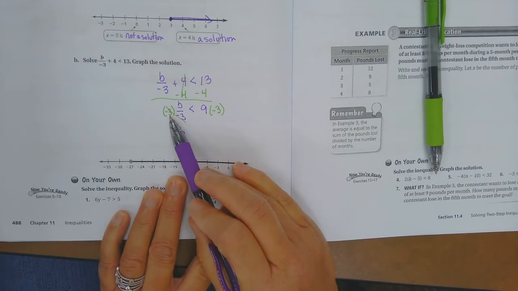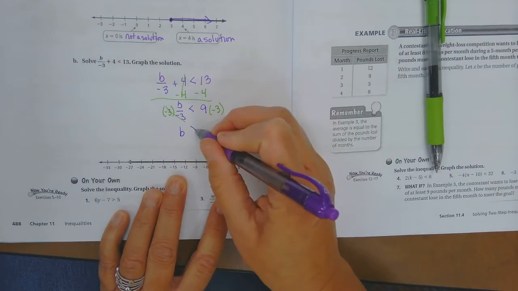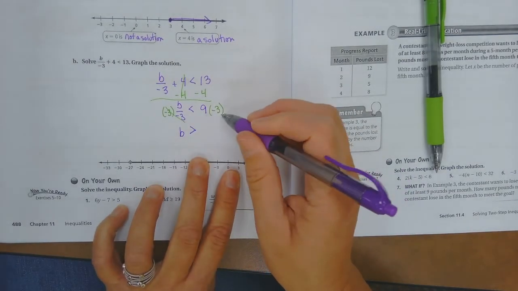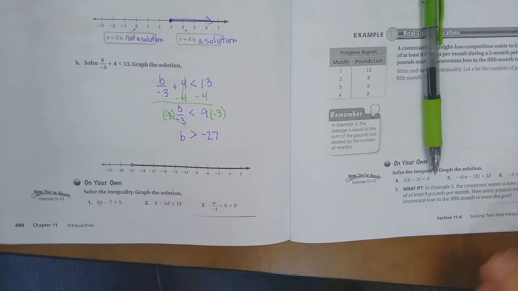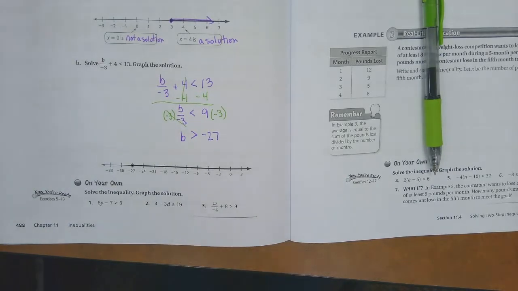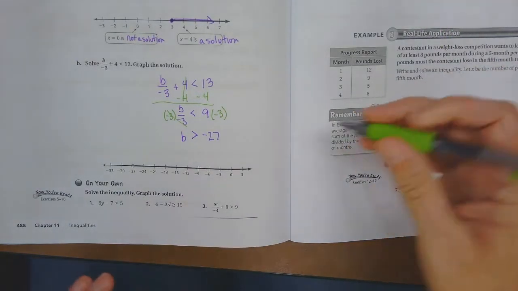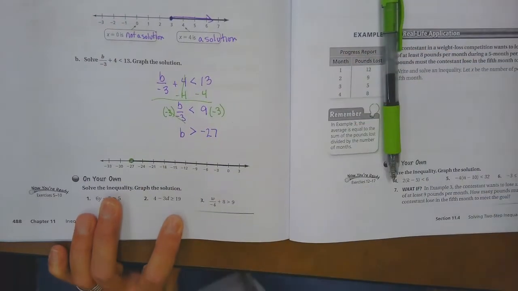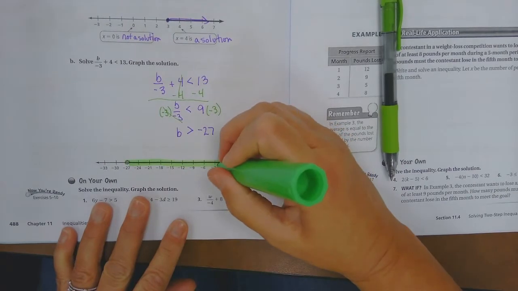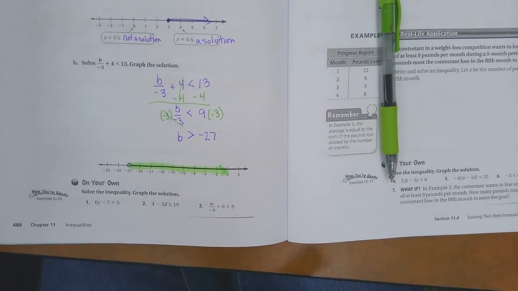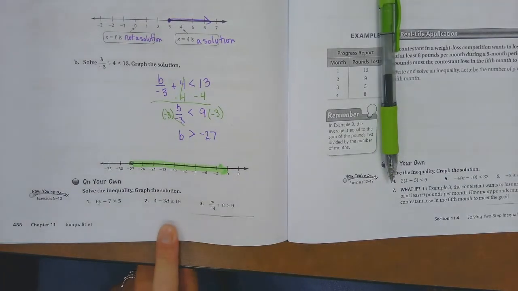Now, since our inverse operation was multiplying by a negative, we're going to flip that sign, and 9 times negative 3 is negative 27. So we're looking for all the values that are greater than negative 27. There's no equal sign, so this is going to be an open circle, and then we're going to fill in to the right. And again, you can try your values in to make sure that they work. Okay, so what I would like you to do right now is pause and try on your own 1, 2.